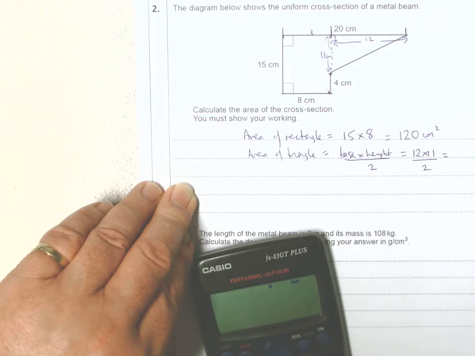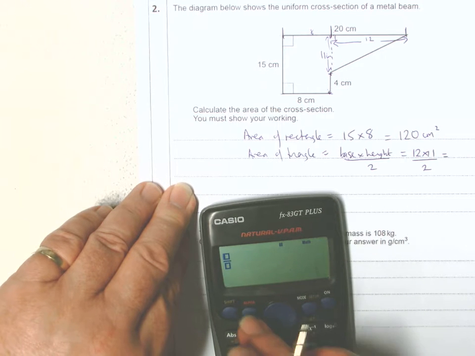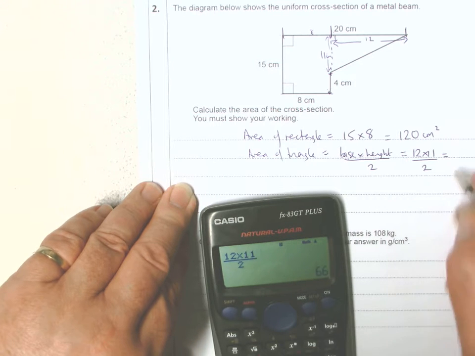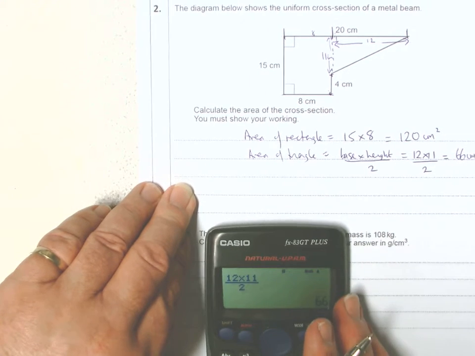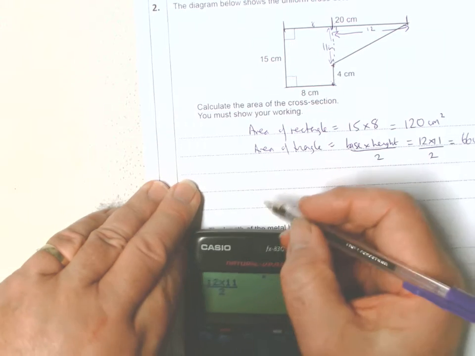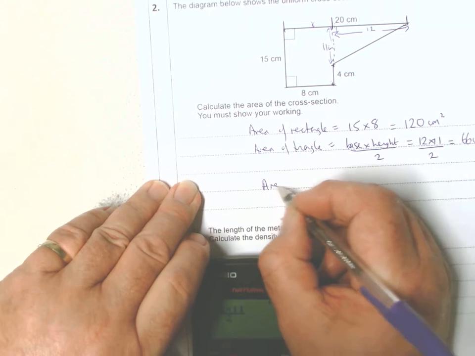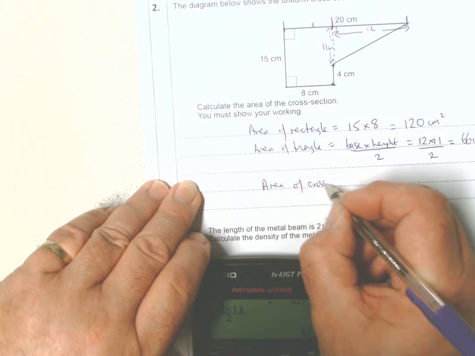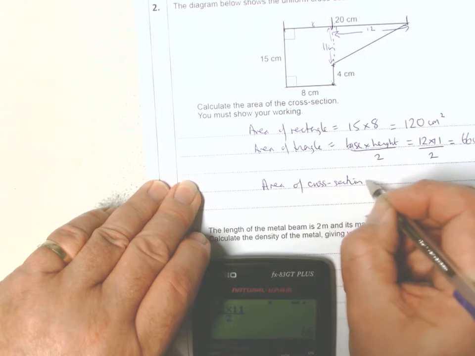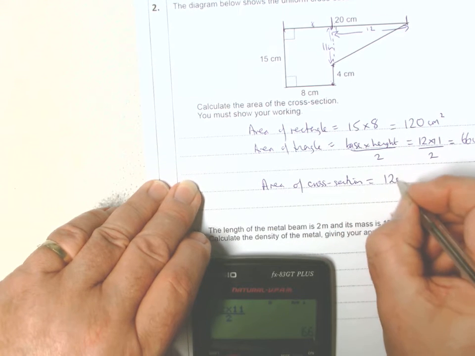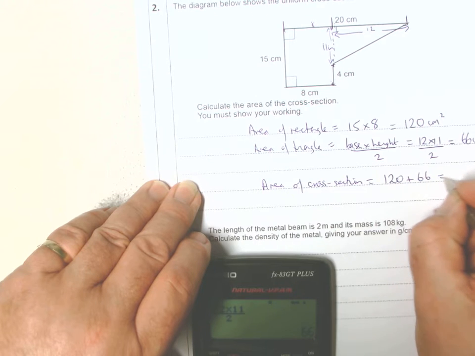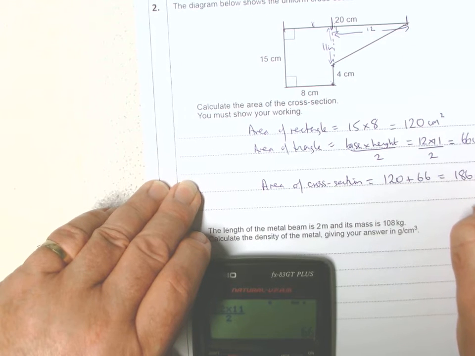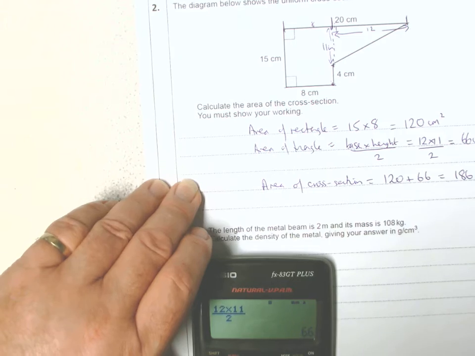And working that out, put 12 times 11 on the top over 2 on the bottom, and that's 66 square centimeters. So the area of cross section, the total area, is those two added together, 120 plus 66, which gives me 186 square centimeters.